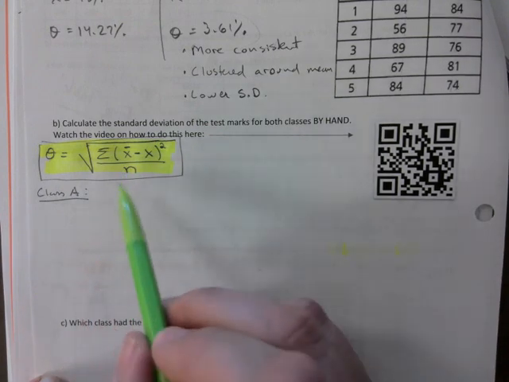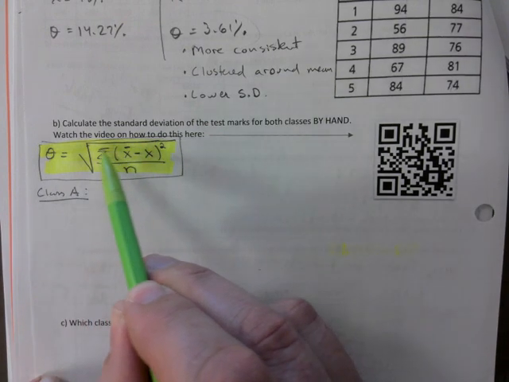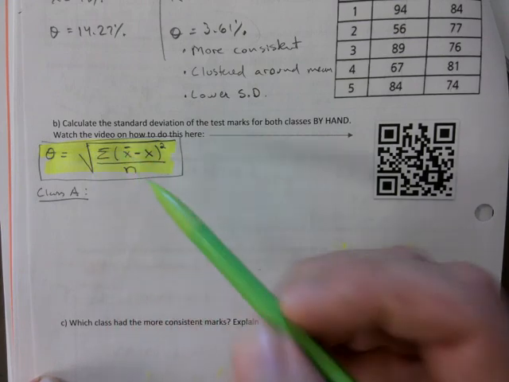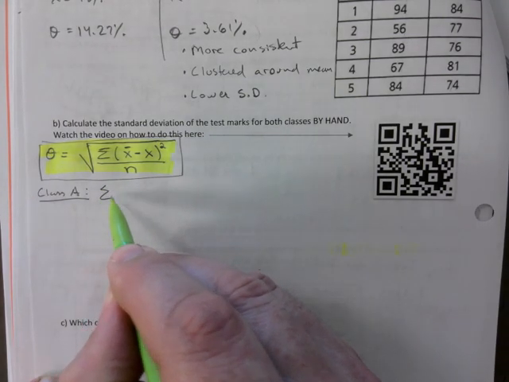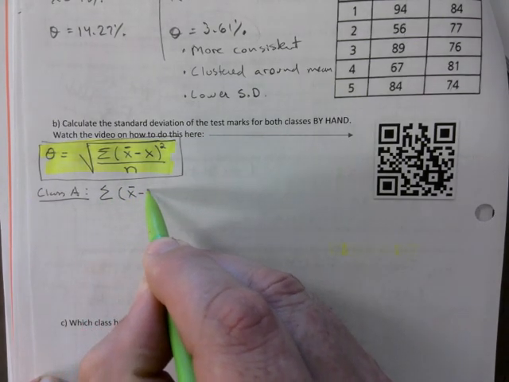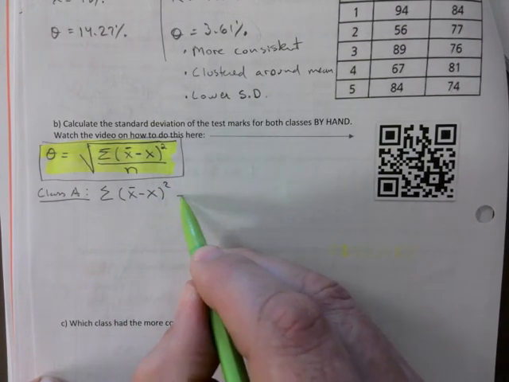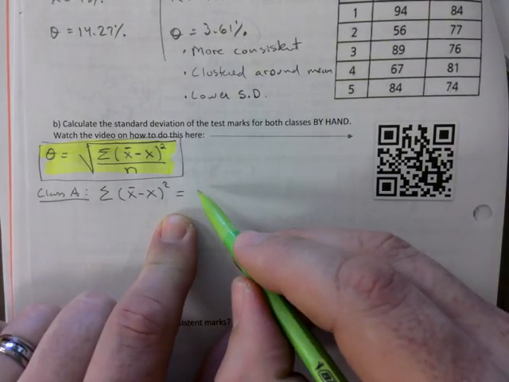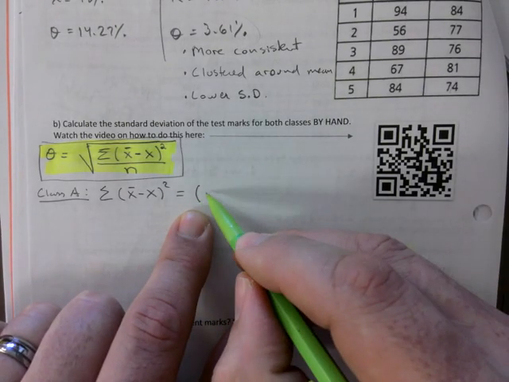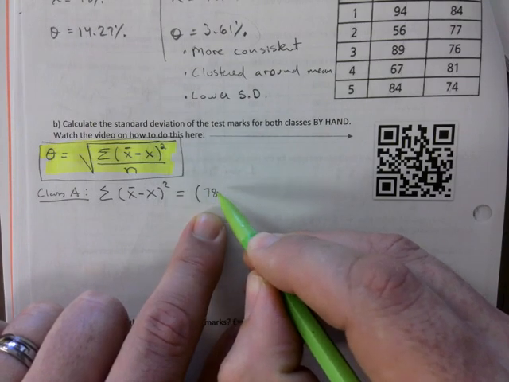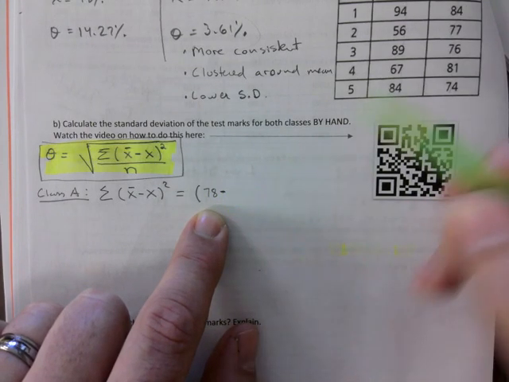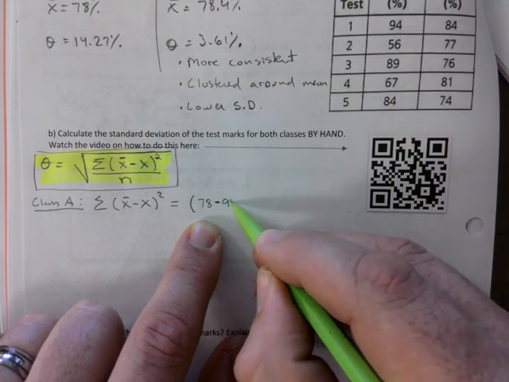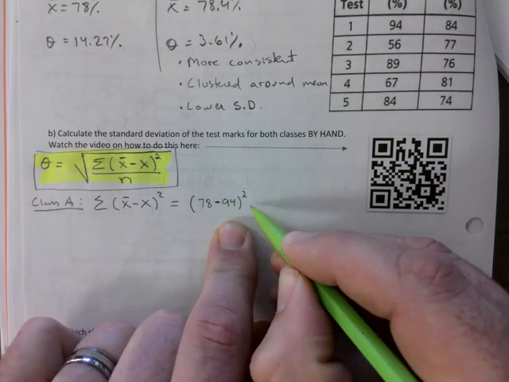I'm going to focus, you know what I focus on first is doing this part right here. And then I plug it back into this formula, and then we calculate the rest. So the sum of the mean minus every single value squared looks like this. You have to be conservative with your spacing, but I go like this. You take the mean, which is 78 for class A, minus the first test score, 94. So you go 94. You square that. Then you're going to add.